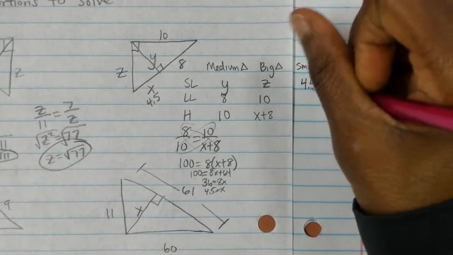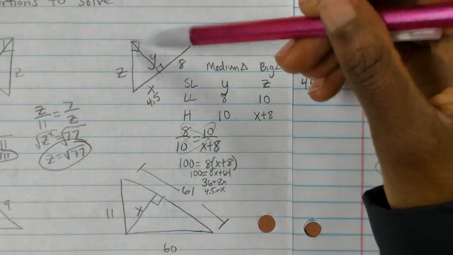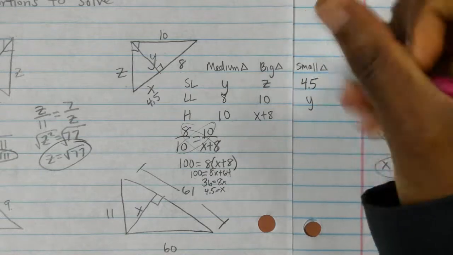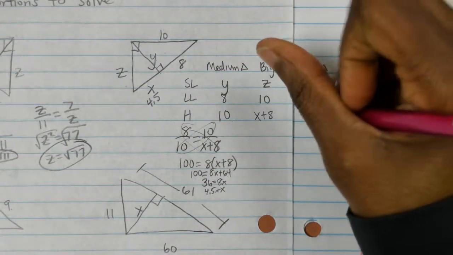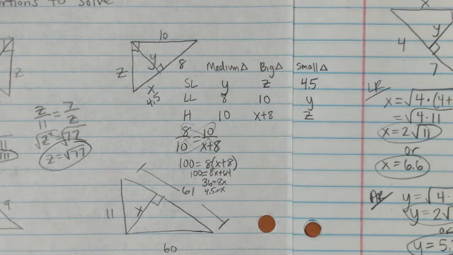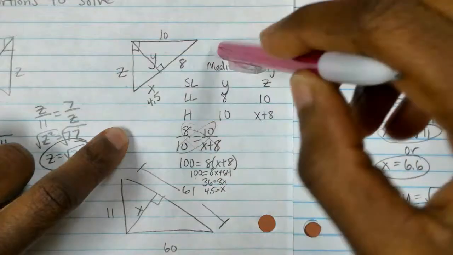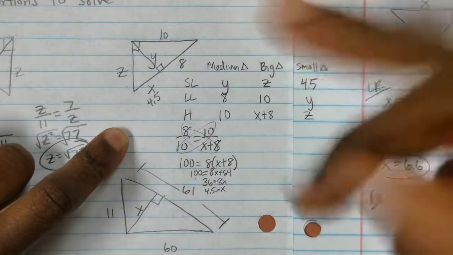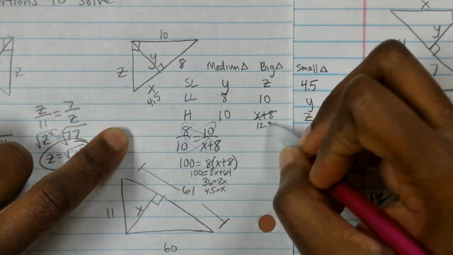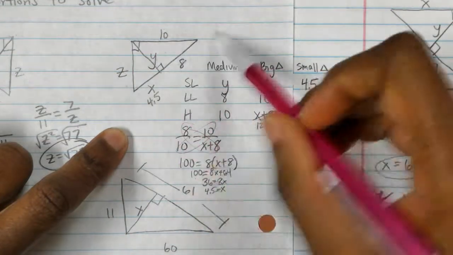We already found it, so we don't need to write x. The longer leg is y, and the hypotenuse is z. Okay, so when I set up my proportion, and actually on the hypotenuse on the big triangle, I can change it now to 12.5 because I actually know the hypotenuse.